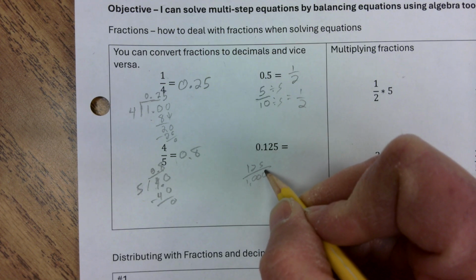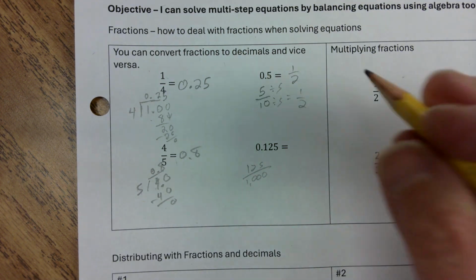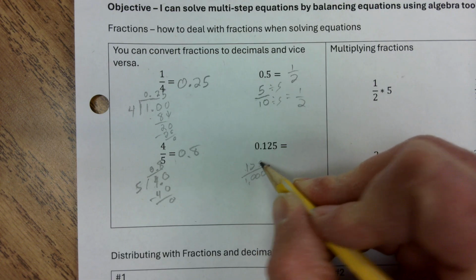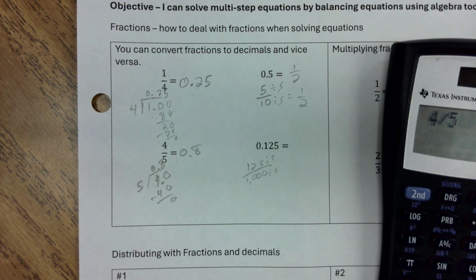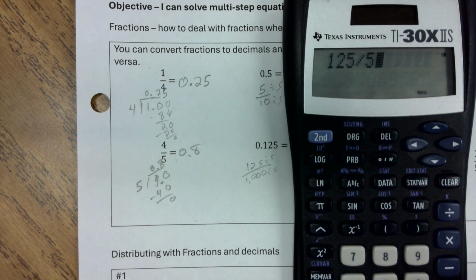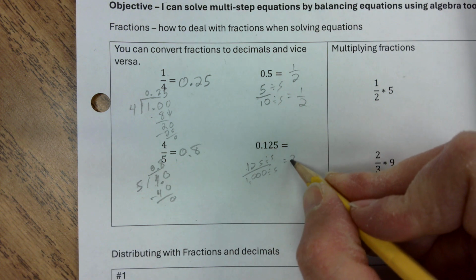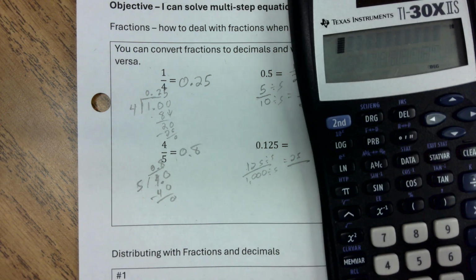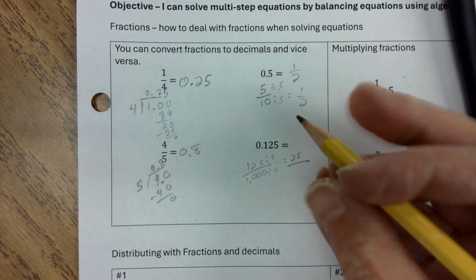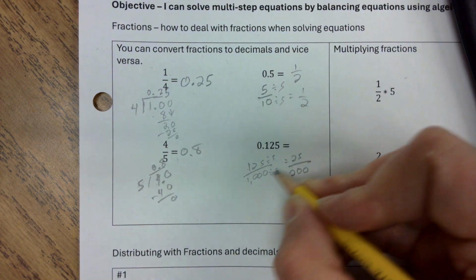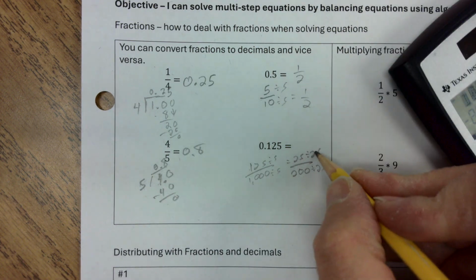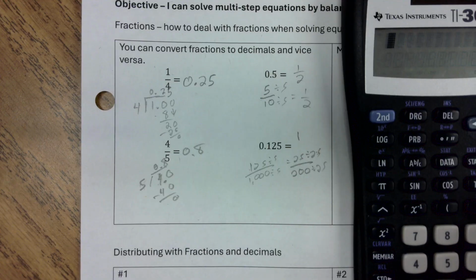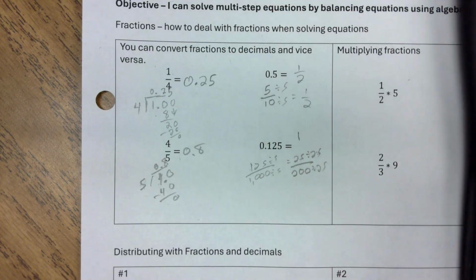We can simplify this. You want to figure out the biggest number that'll go into both of them. I know that 25 will go into, well, they both end in zeros, so let's start with 5. So let's divide by 5. I'm just using my calculator for this. 125 divided by 5 gets us 25 on top. And then 1,000 divided by 5 on the bottom is 200. And I know 25 will go into both of these, so then I'll divide by 25 on top and the bottom. That's going to give me 1 on top, and then 200 divided by 25 is going to be 8. I know that just because of my brain, but we use the calculator and we get 8 right there. So that's 1/8.